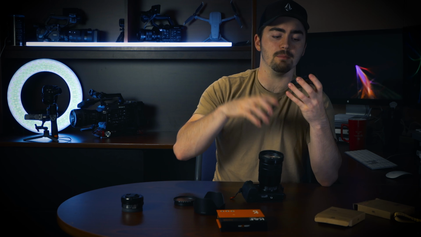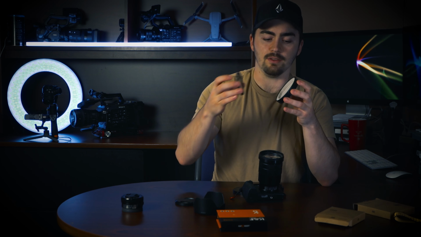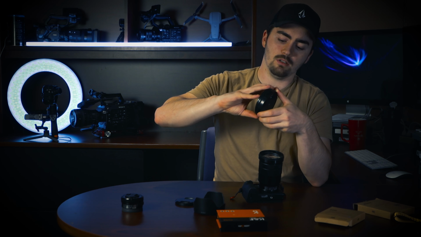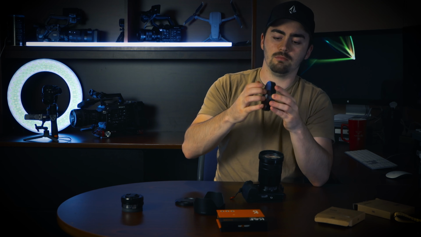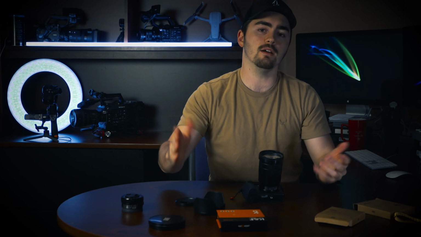The lid is pretty empty, and then all it is just a foam insert. Take the filter, stick it in, there it is. Close it up. Now it's nice and protected, don't have to worry about it, and that's that.